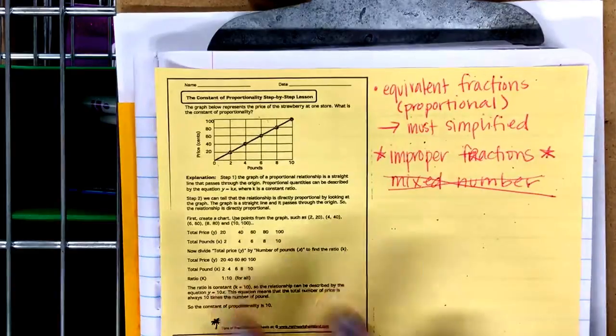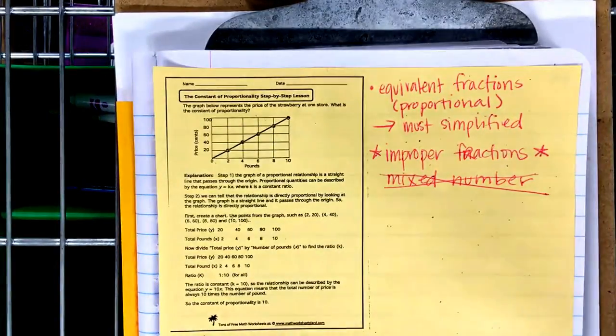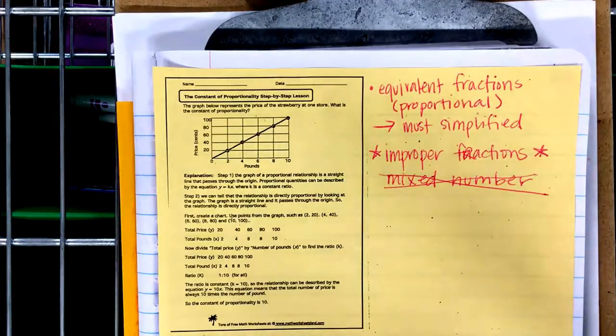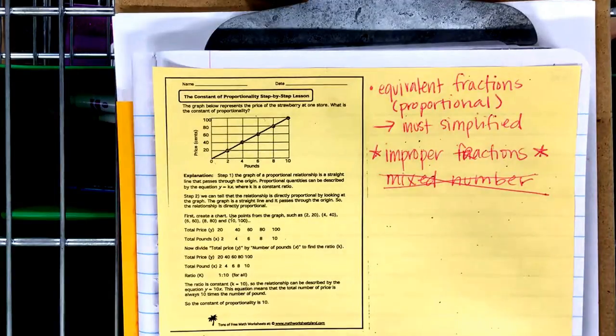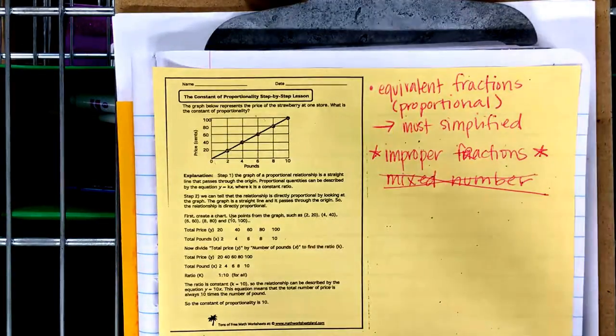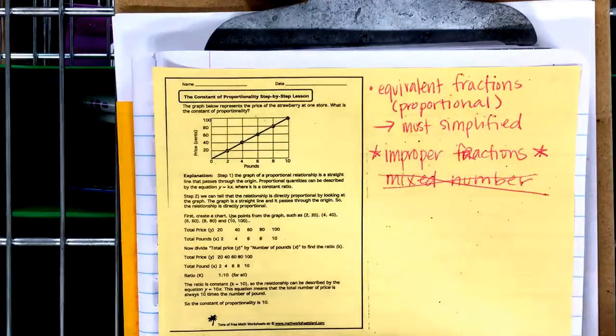All right, so let's talk about constant of proportionality. You can read along with me. It says down below, right? The graph below represents the price of strawberries at one store. What is the constant of proportionality? So here's my graph, right? So many of you, I know, this is how your parents go grocery store shopping. They make a graph of the produce price, right? I mean, this is commonplace math. No, it's not. It's just an example, right?